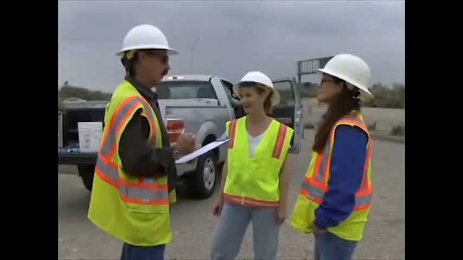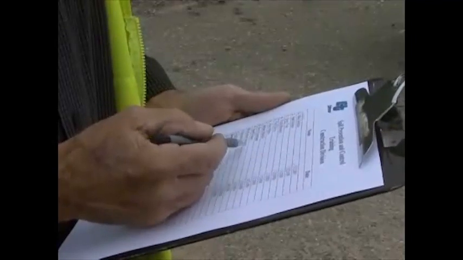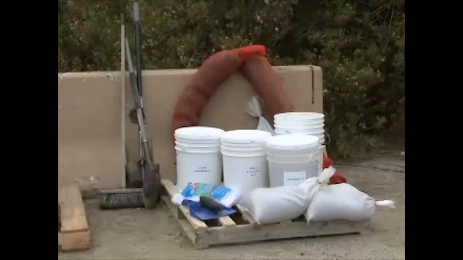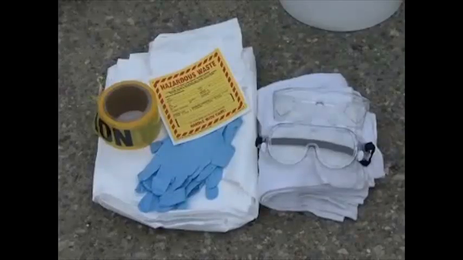Ensure and document that contractors and subcontractors are properly trained in spill response procedures. Ensure that spill response equipment is on site and available in areas where there is a potential for spills.